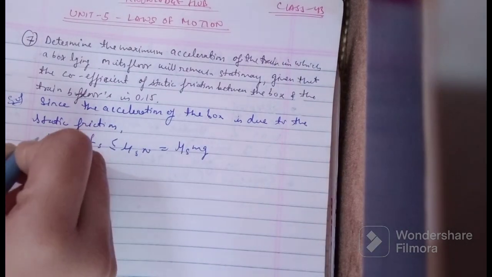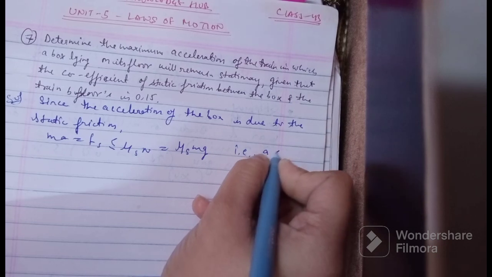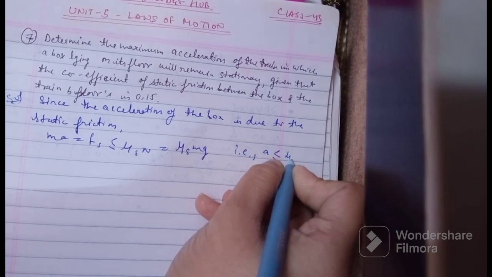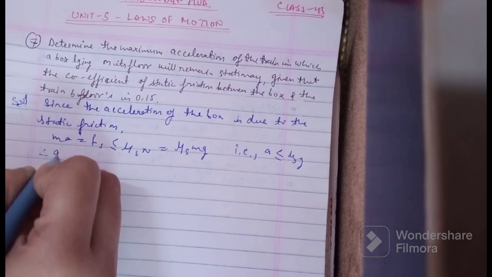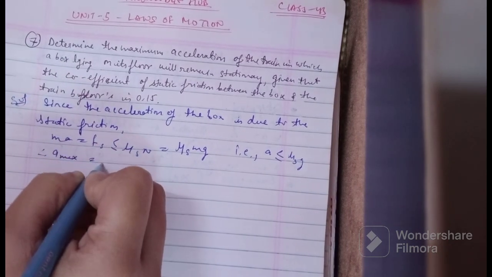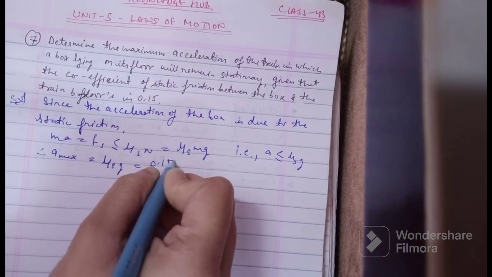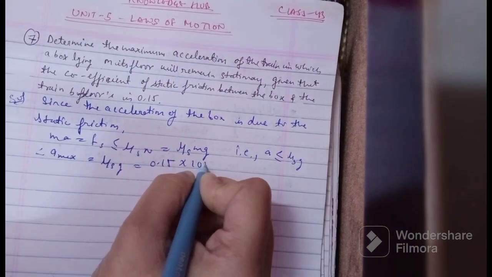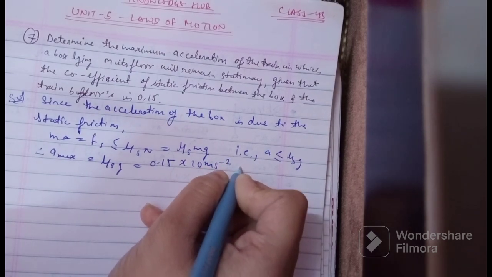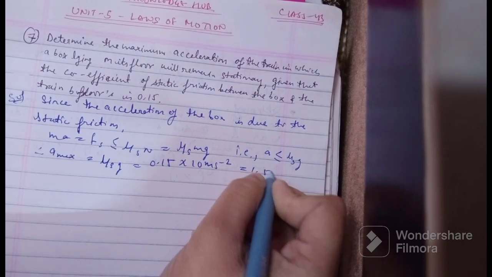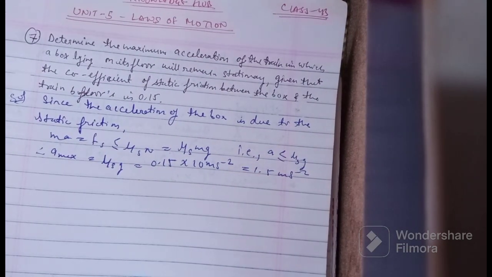So a is less than or equal to mu_s g. a max equals mu_s g, that is 0.15 times 10 m/s², which equals 1.5 m/s². That we get as the answer here.